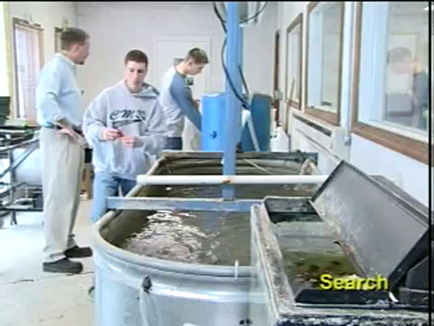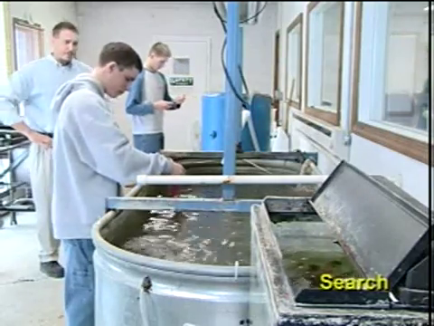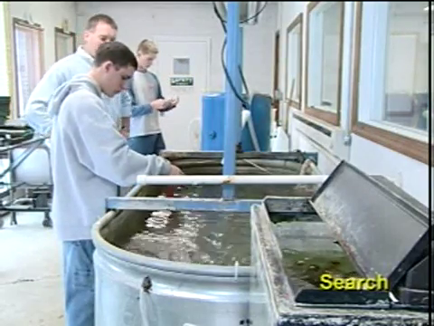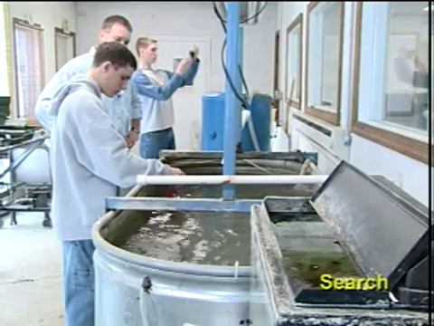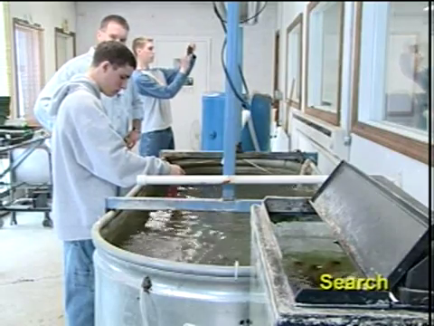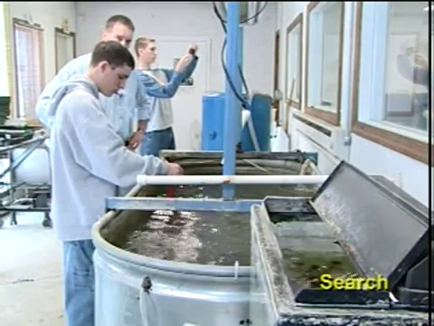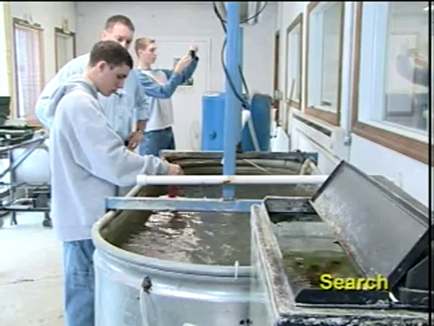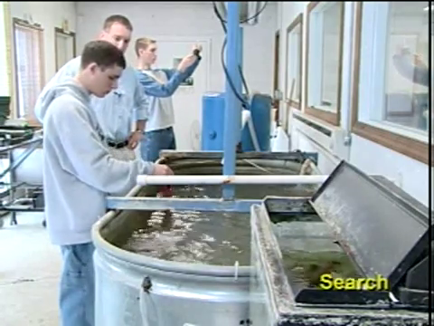The students are responsible for cleaning the fish tanks and testing the water quality in the tanks in order to ensure that the fish thrive. The students demonstrate the search stage of information processing by gathering data on water quality and recording information over time.